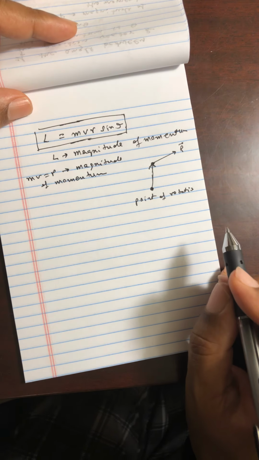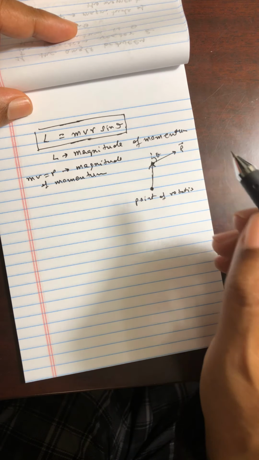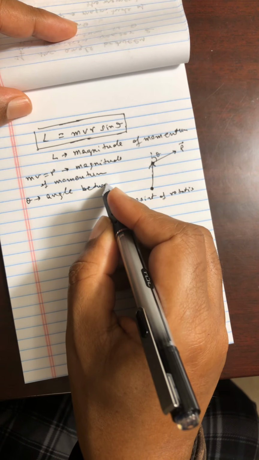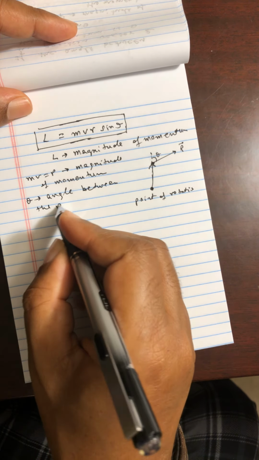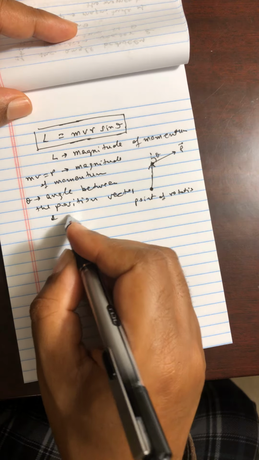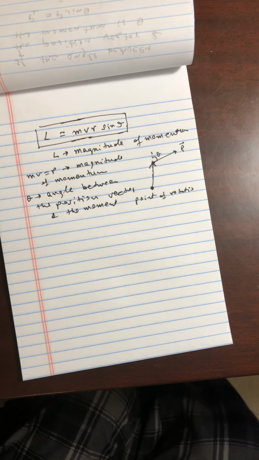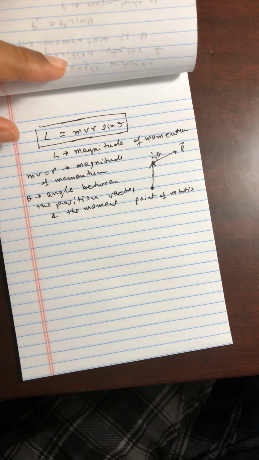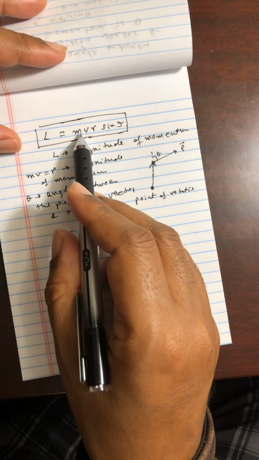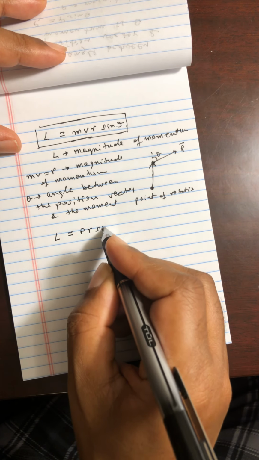Okay, and what is theta? Theta is the angle between the position vector and the momentum. So we have the following now. This equals, let me use P for this one, P r sine theta.